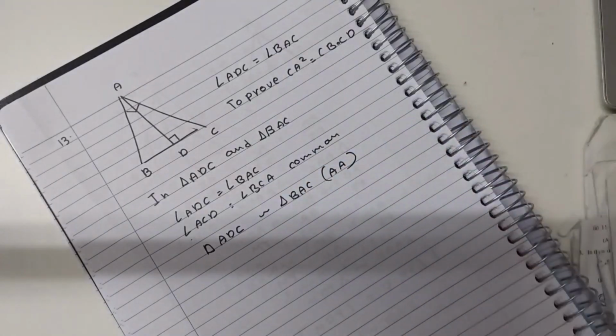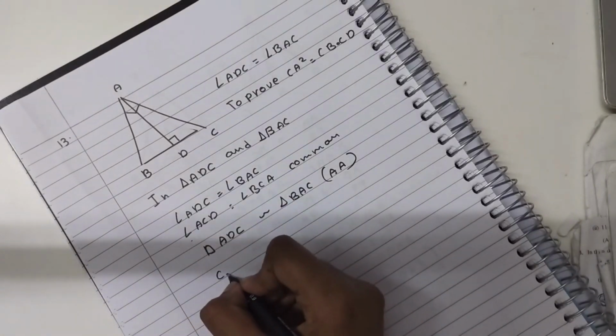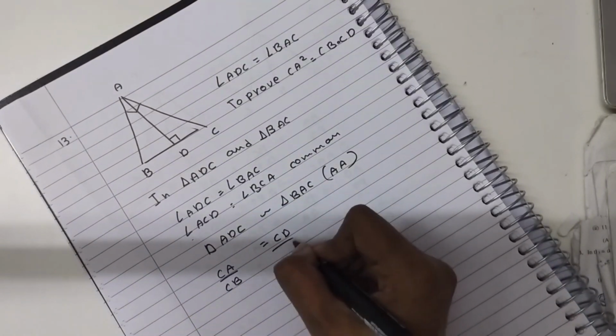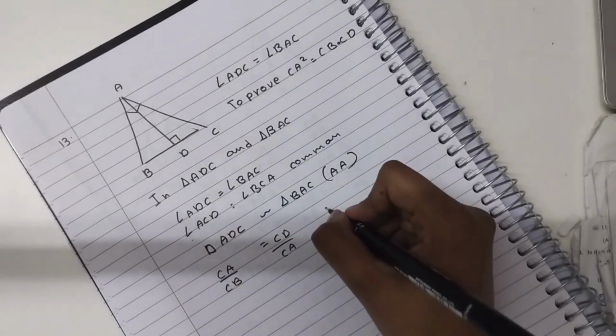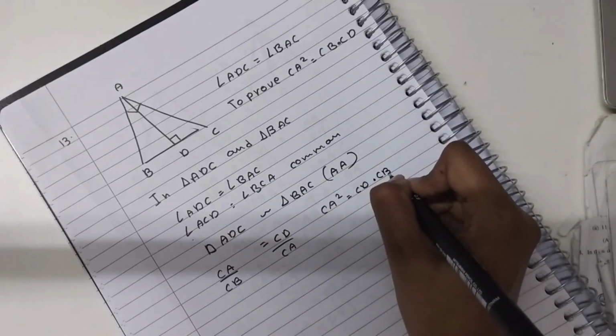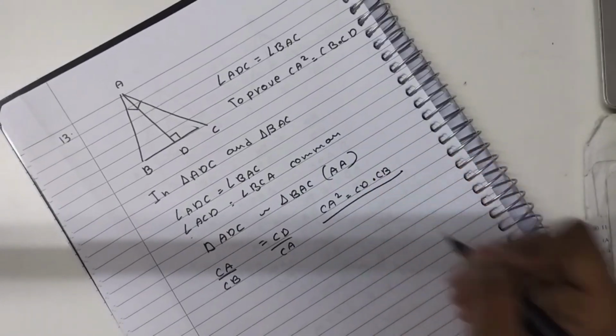And we know that the corresponding sides of similar triangles are in proportion. So CA by CB is equal to CD by CA. When we cross multiply, we will get CA squared is equal to CD times CB. Hence proved.